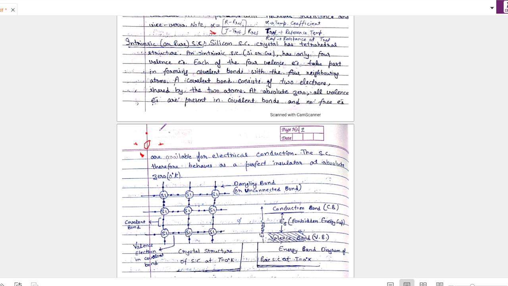Carbon is of very small size, and its whole configuration lies in the s orbital. As we know, the first orbit is very close to the nucleus, so it takes a large amount of energy to emit the electron out.